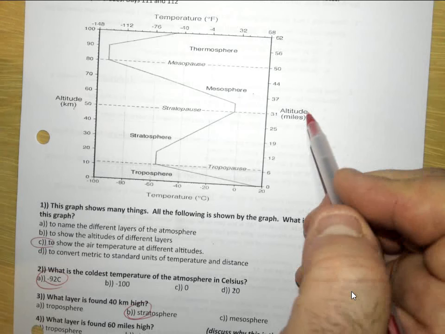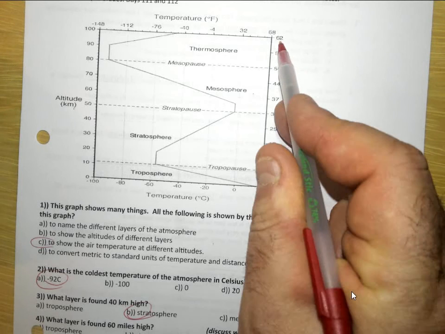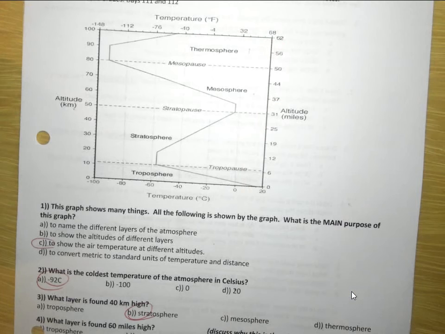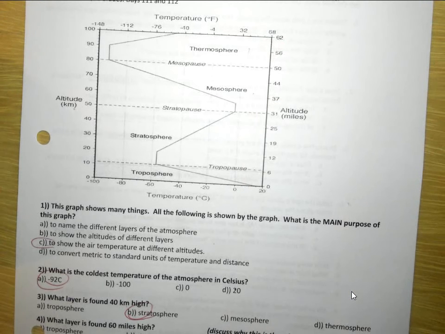Here's the miles side. 60 is going to be up in here. That's what's called the thermosphere. What conclusion can you make based on the data of this graph? There's all sorts of possibilities that we could say. We could say there's no single pattern.